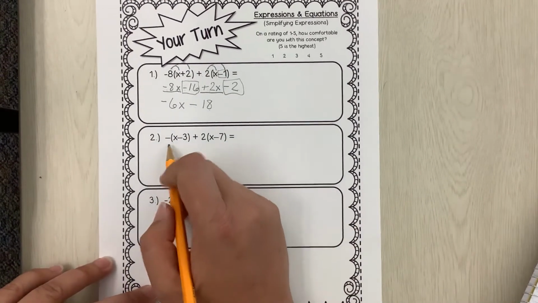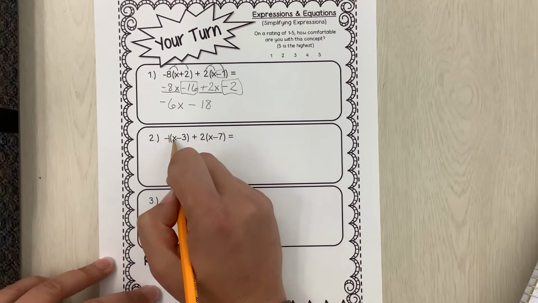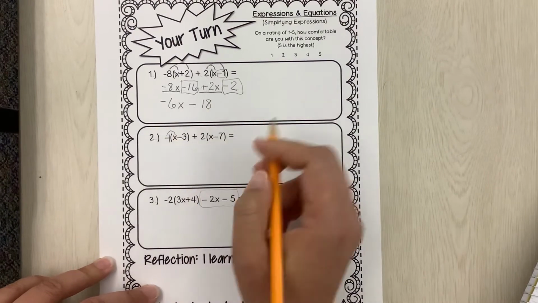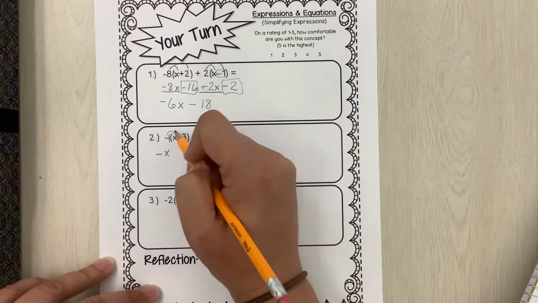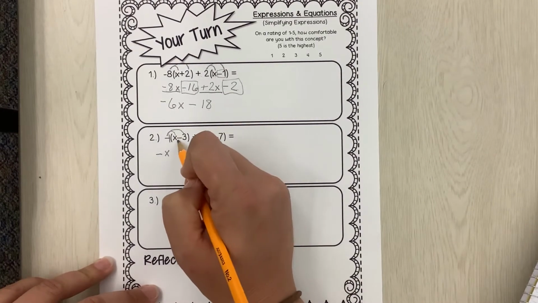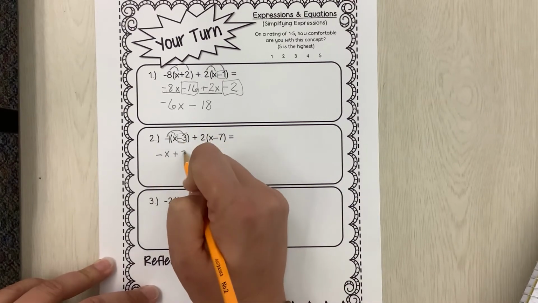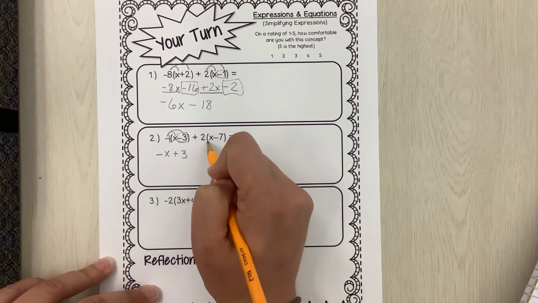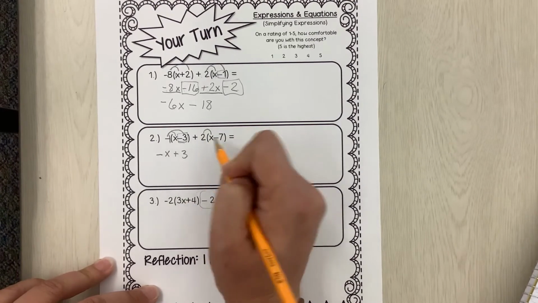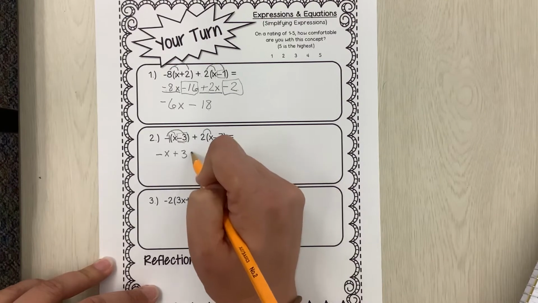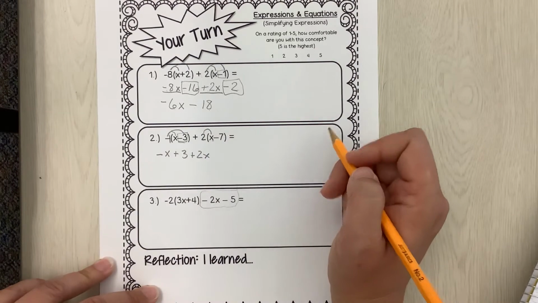Let's try number 2. Remember, if you see nothing in front of it, it's like a 1, negative 1. So negative 1 times a positive x, it stays negative, and it's 1x. A negative 1 times a negative 3 changes to positive. 1 times 3 is 3. Now, I'm going to bring this one down. A positive 2 times a positive 1x, remember it's like an invisible 1, is a positive 2x. We can't completely combine them because we don't know what x is.